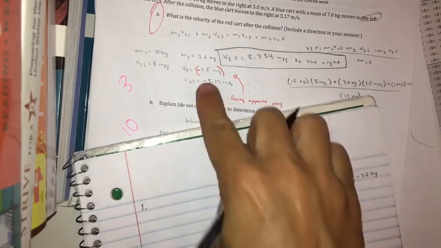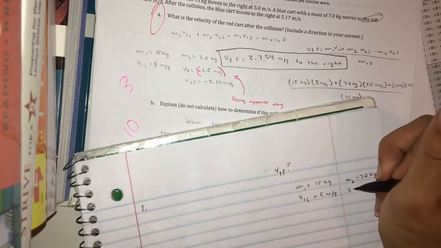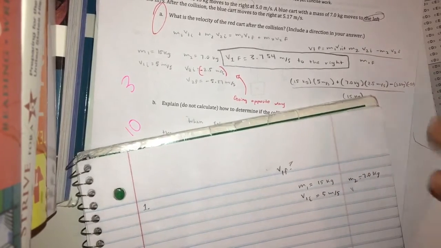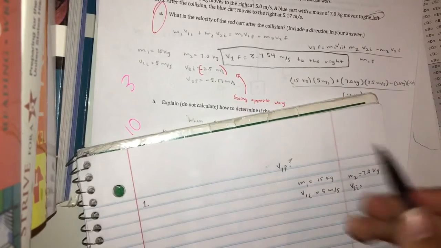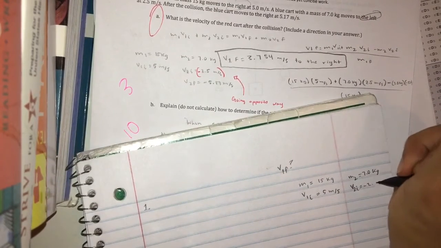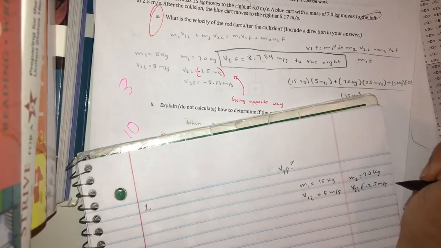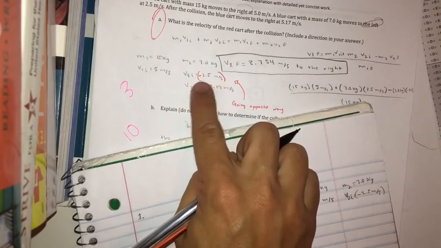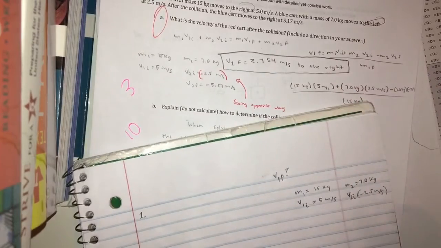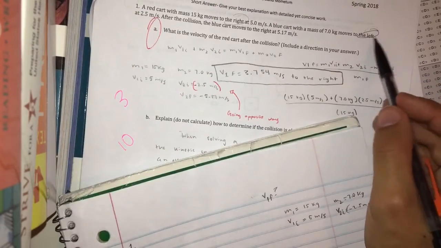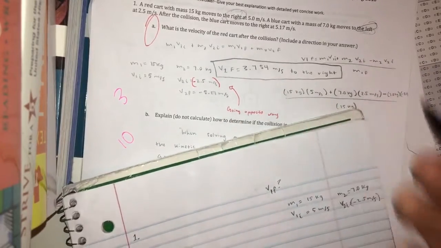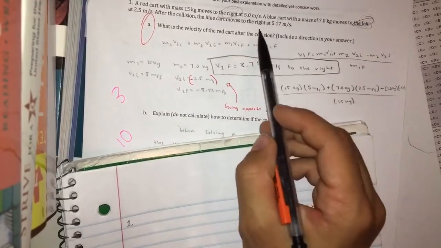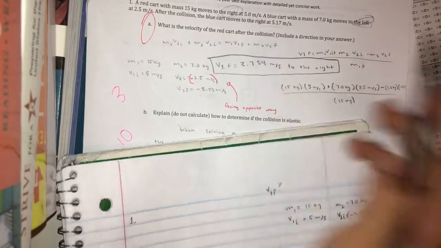And then, this is where I messed up. The initial velocity of our blue cart was negative 2.5 meters per second. I actually put it positive because I disregarded the fact that it was going to the left while the red cart was going to the right, so one of them had to be negative. And then we are also given our final velocity of the blue cart, which is 5.17.